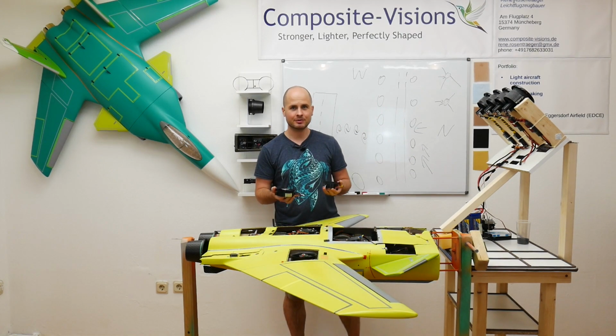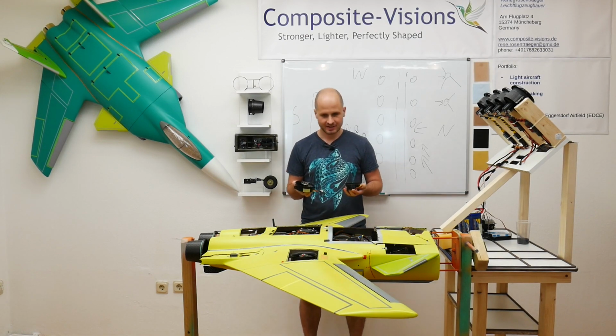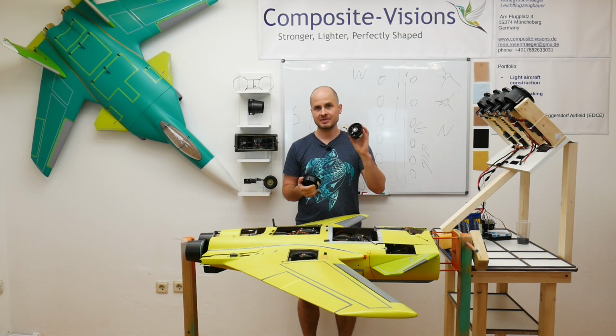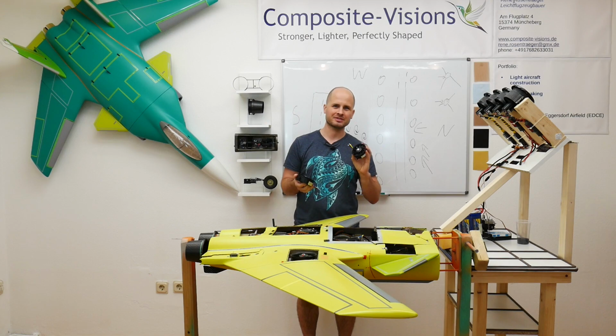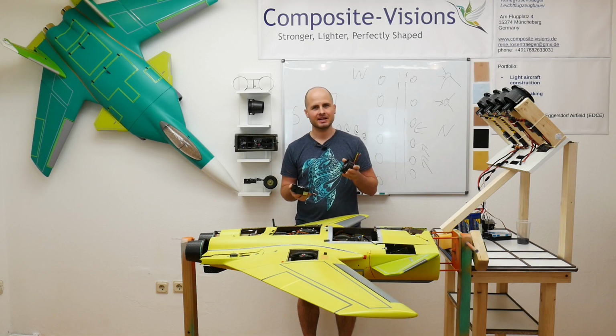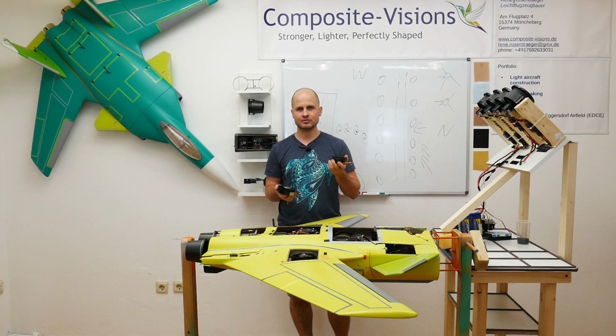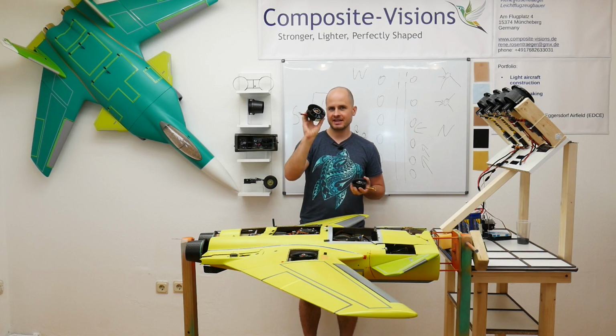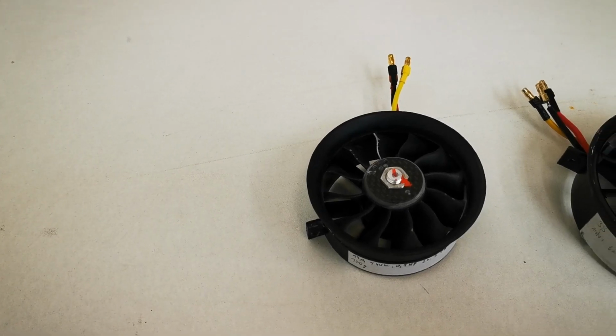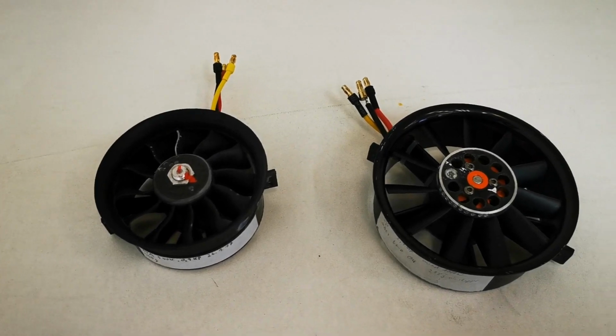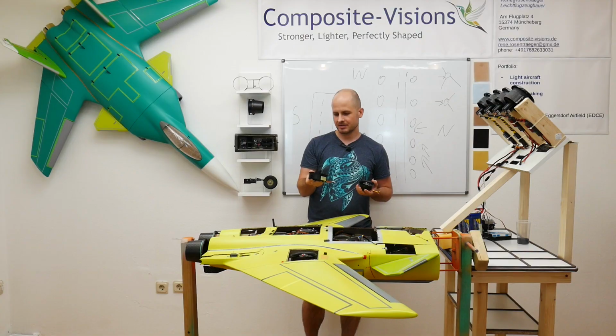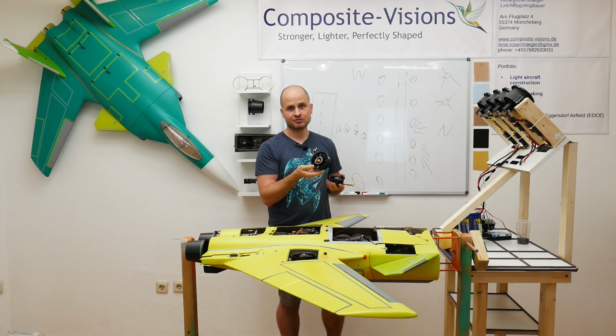What I want to do in the following is to change this 70mm EDF with about 450 watts and nearly 1 kilo of thrust to this 90mm EDF. This is a customized Wemotec MIDI fan. And this is much stronger.